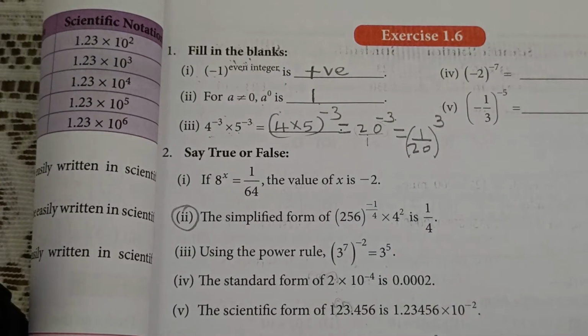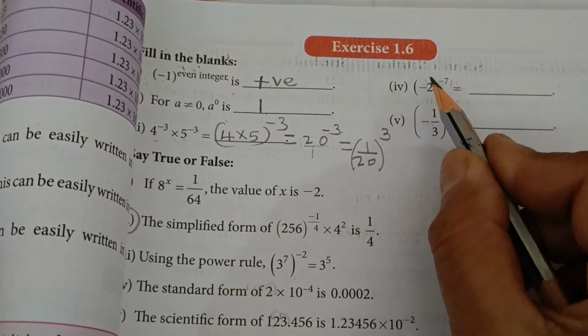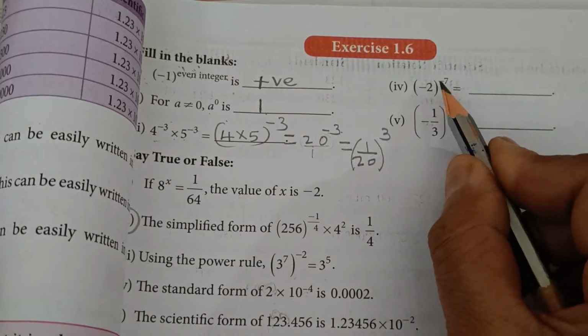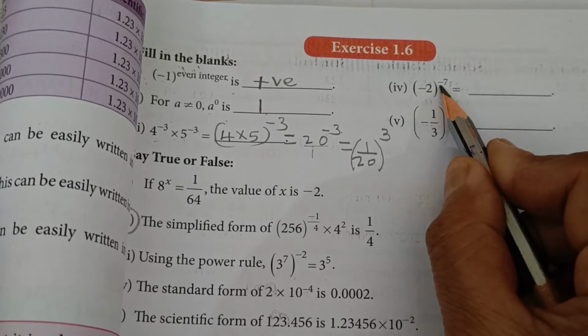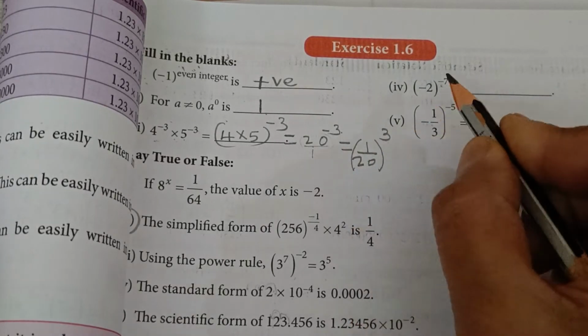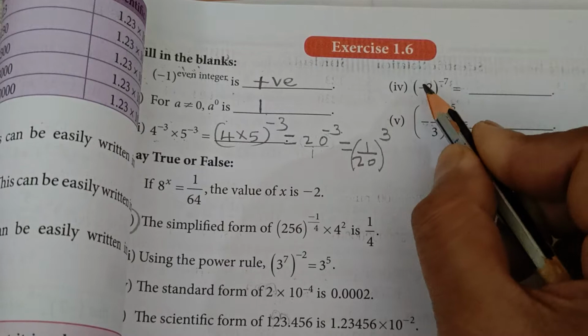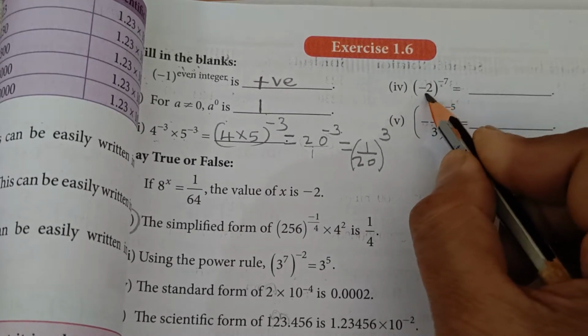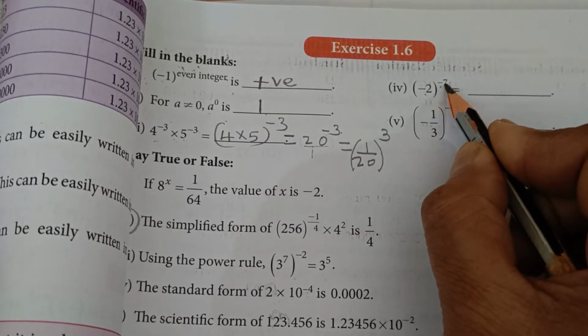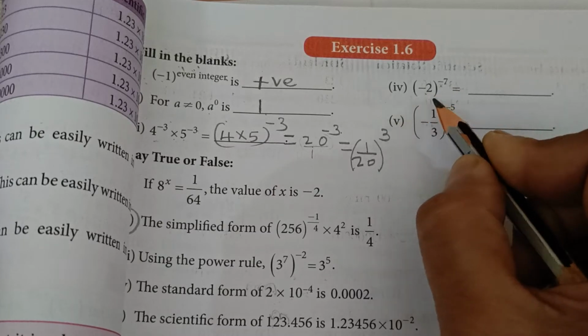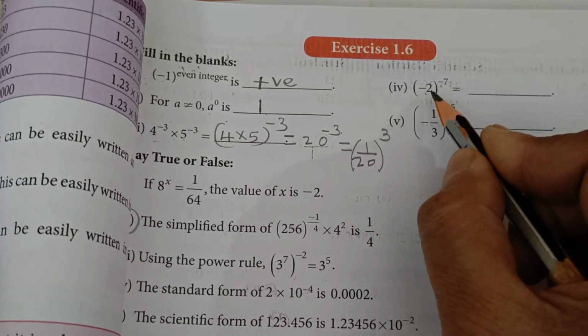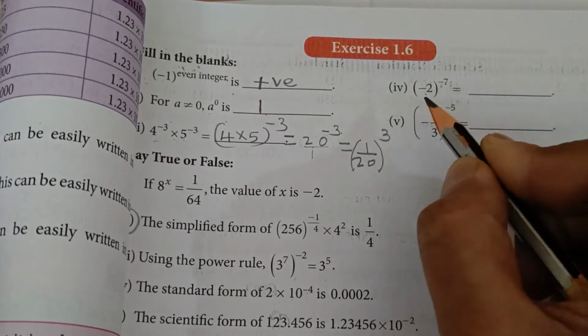Now next is minus 2 power minus 7. That is, we have to change the negative power into positive power, just as we did for 20. Write the reciprocal of the base. Minus 2 is the base. Minus 7 is the power. What is reciprocal? Interchanging numerator and denominator. But there is only numerator.